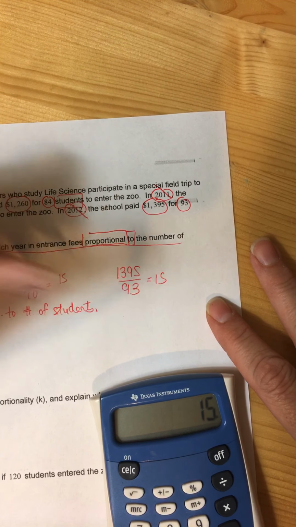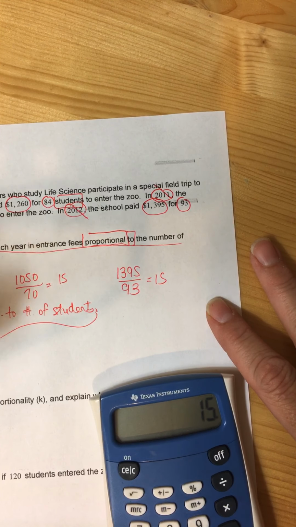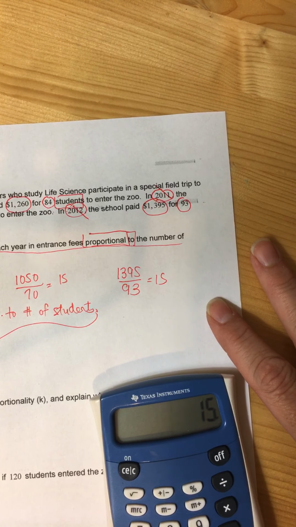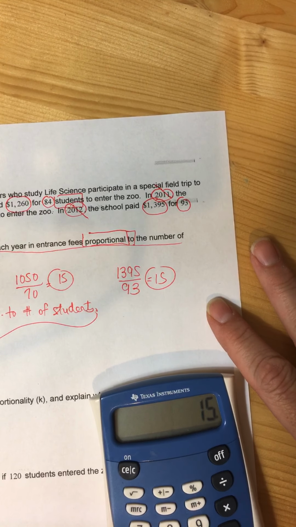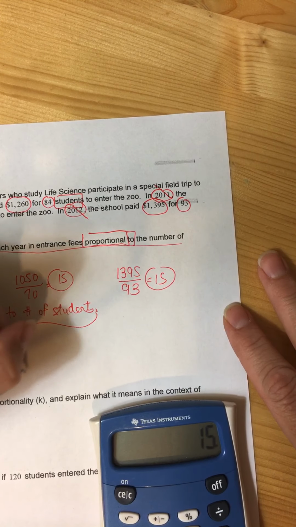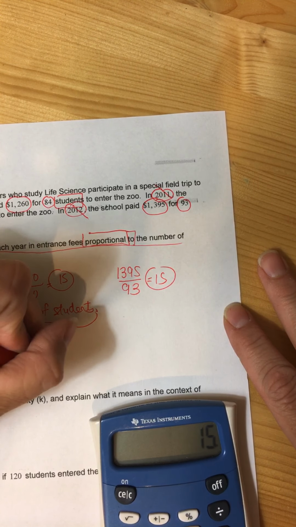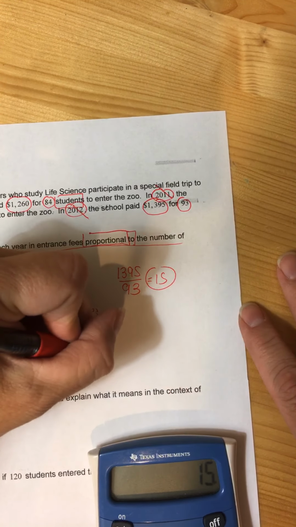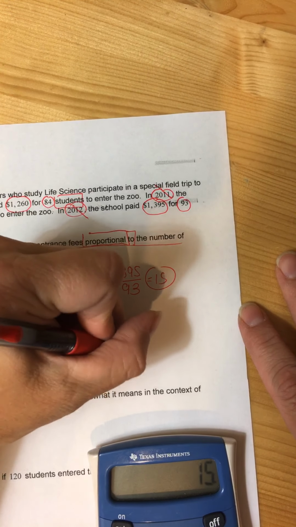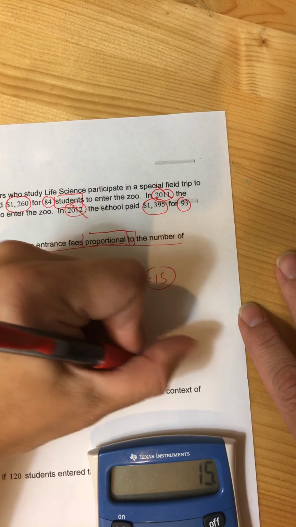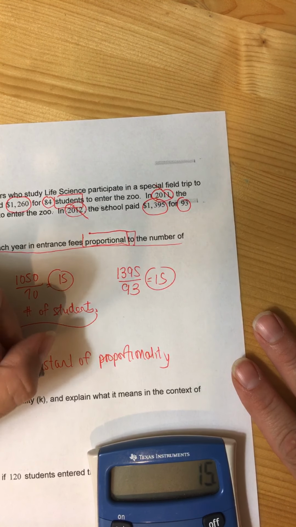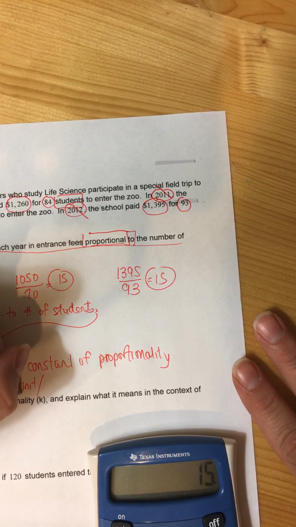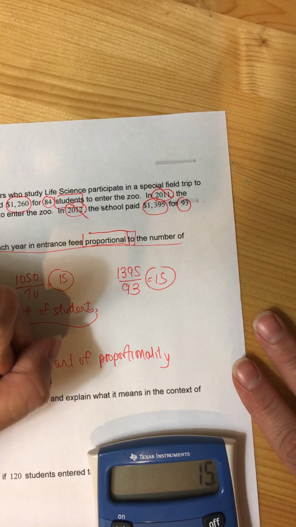And down here, kind of a continuation, because there was that constant of proportionality. That constant of proportionality is also known as our unit rate, or our multiplier.